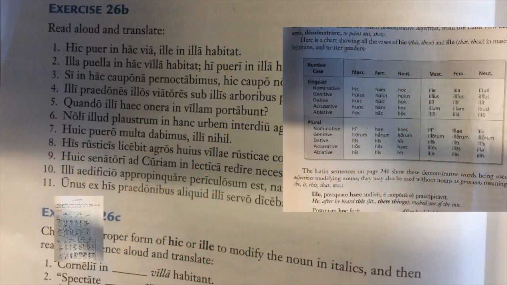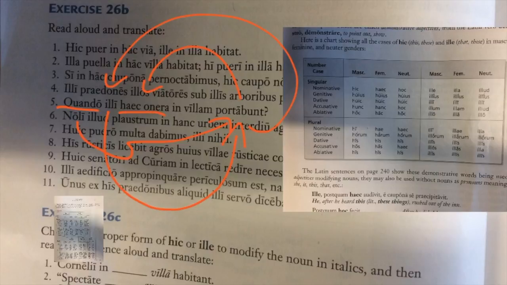Let's go ahead and translate this one again, as this one is rather long. Quando, when, portabant, will those ones carry these burdens into the country house? When will those ones carry the burdens into the country house?